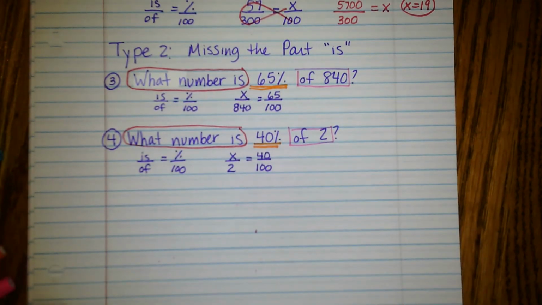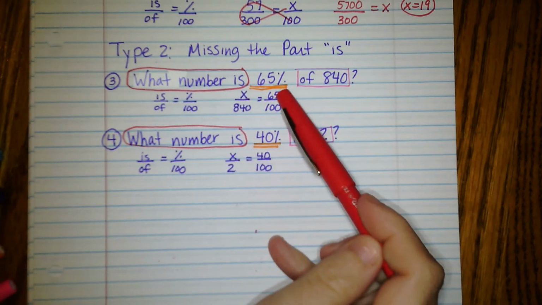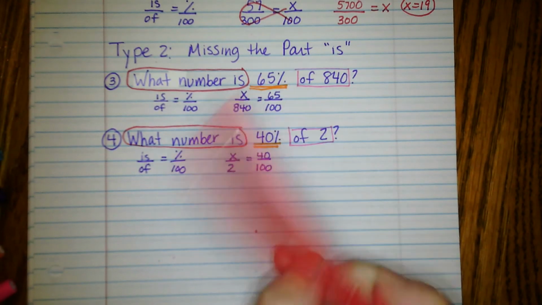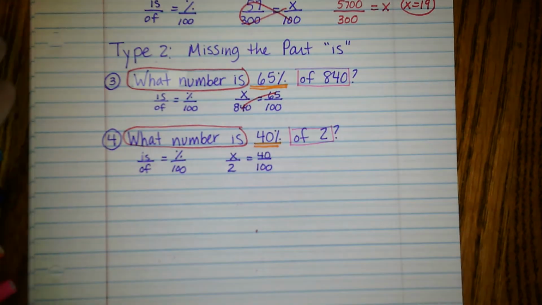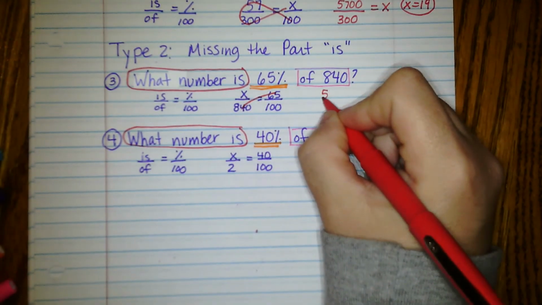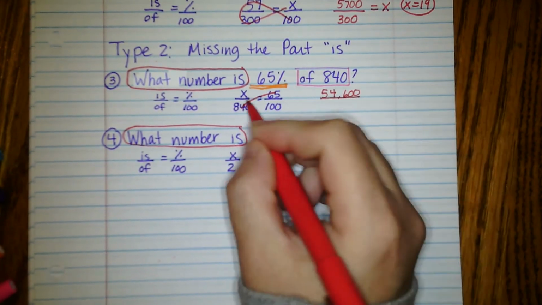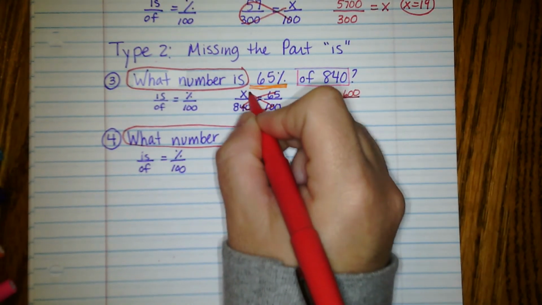Remember that when you were in 7th grade, we worked on multiplying and dividing to solve for proportions. Go to the diagonal that has both numbers. In this case, it's 65 and 840. And what we're going to do is we're going to do 65 times 840. And that's a big number. That's 54,600. And then we're going to divide it by 100. And that's going to give us x.